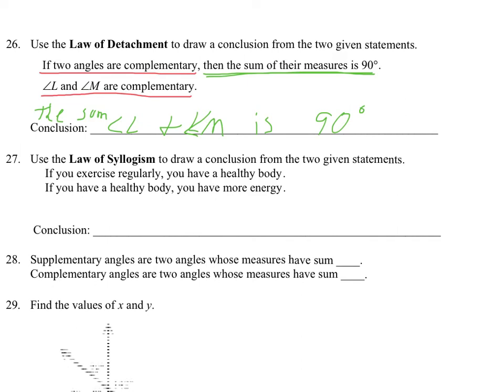Now, use the law of syllogism to draw a conclusion from the two given statements. If you exercise regularly, so that's my hypothesis, then you have a healthy body. That's my conclusion. Now we're going to start the next statement with the conclusion. If you have a healthy body, then you have more energy.